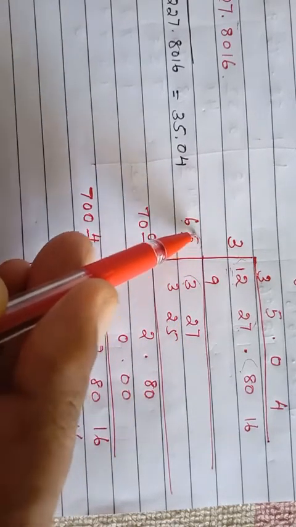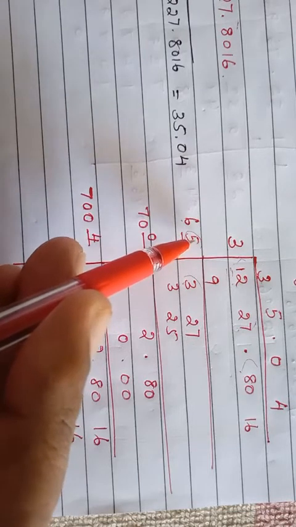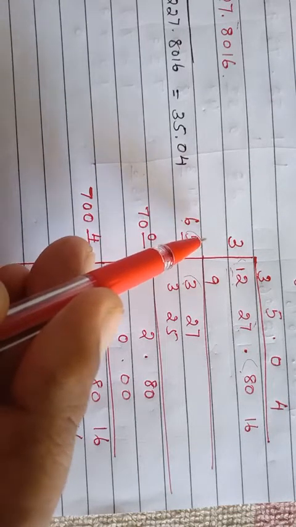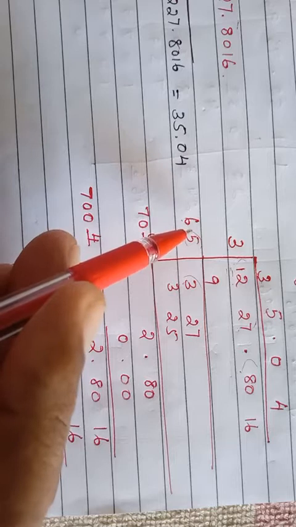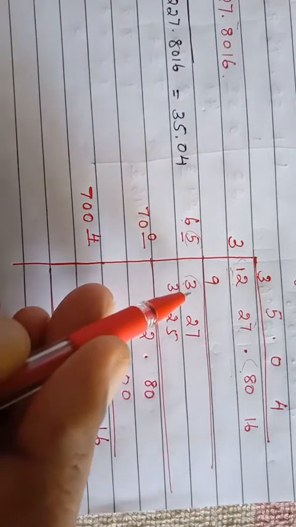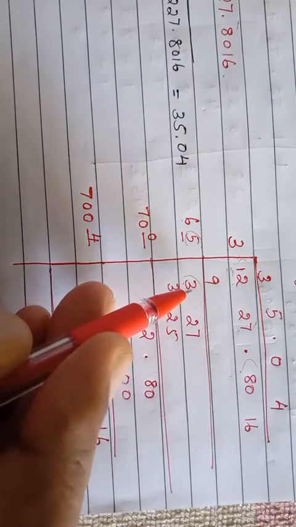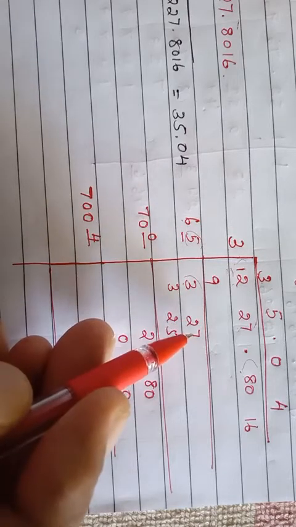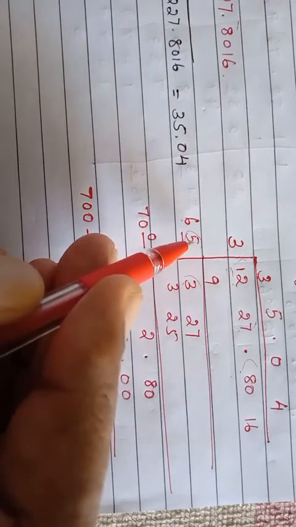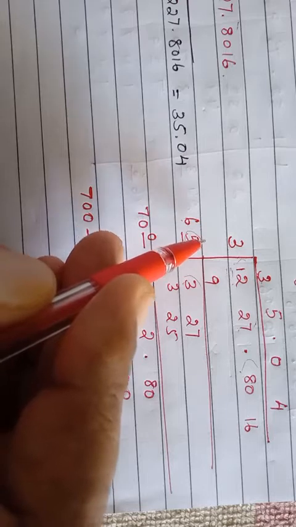Now we have to find a digit here. To find the digit, we have to think about the suitable number which comes equal or just below 327.